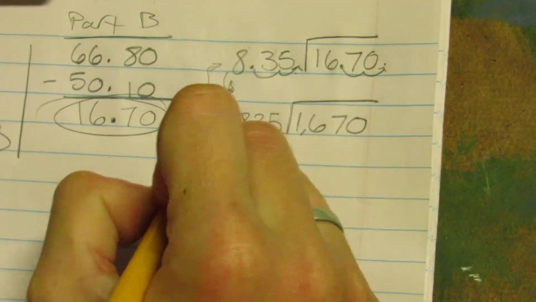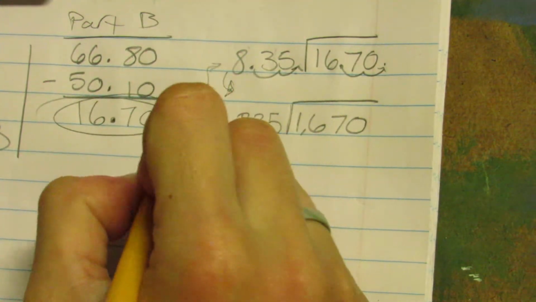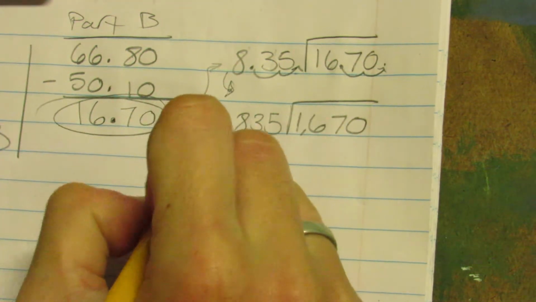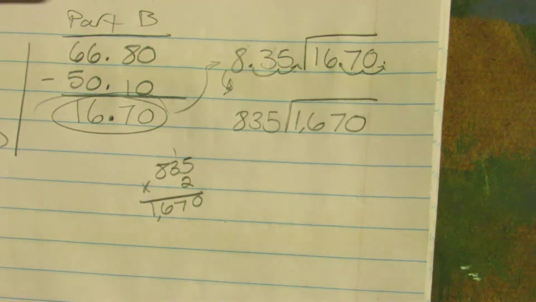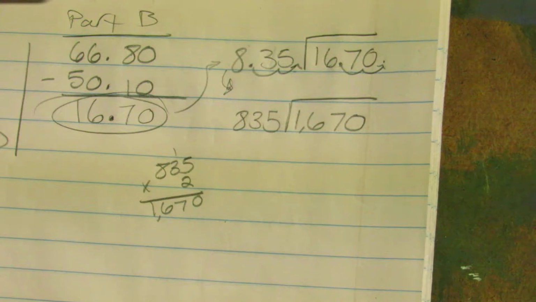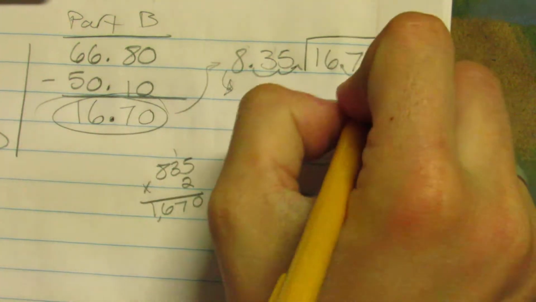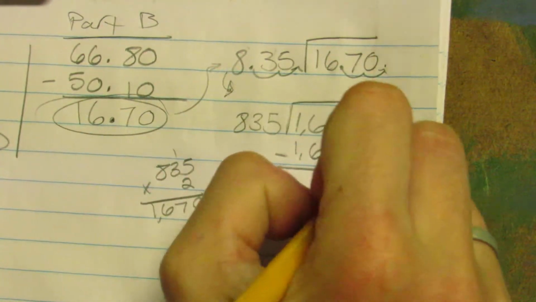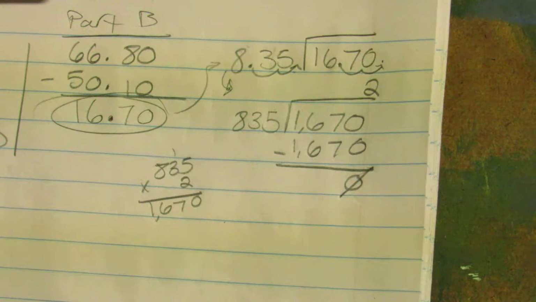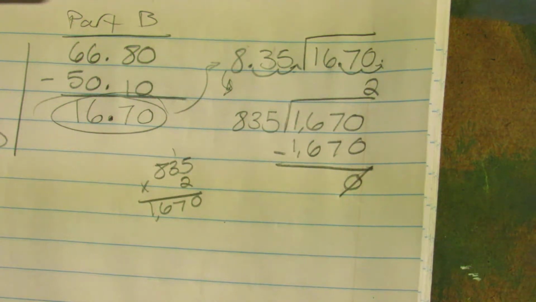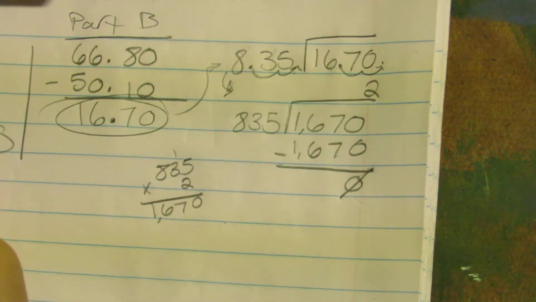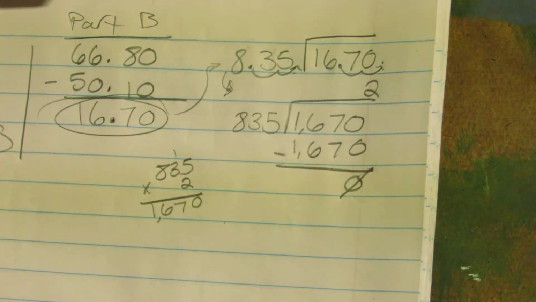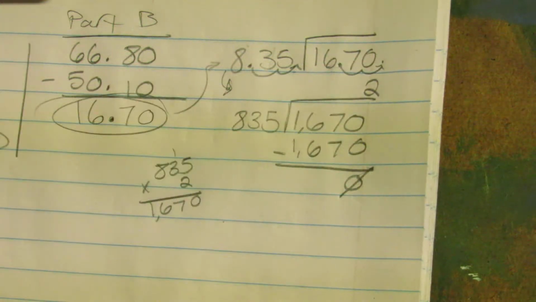So here's my math. I'm going to multiply by 2 to see if it can go in there. So 835 times 2 gives me 1,670. So it actually can go in twice. My difference is 0. So that's the difference of 2 weeks. Now, take it away back here. This was 8 weeks and my difference is 2 weeks.